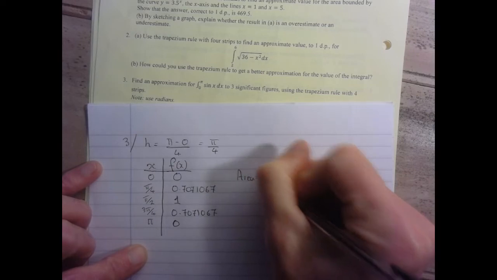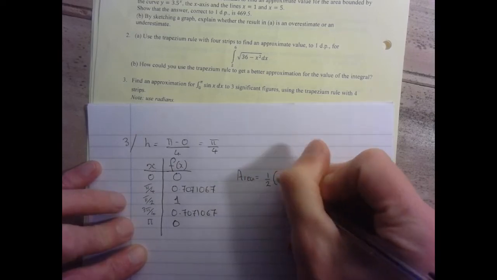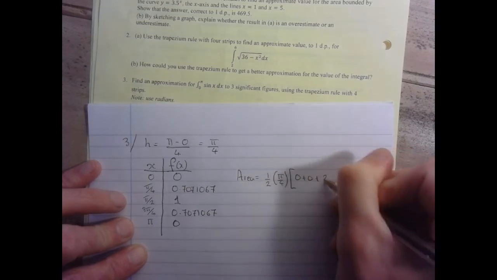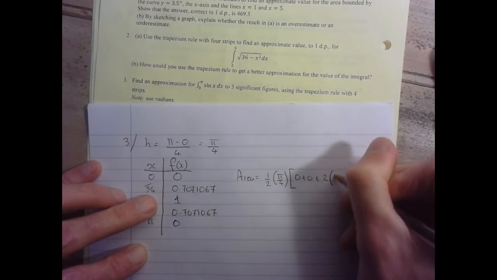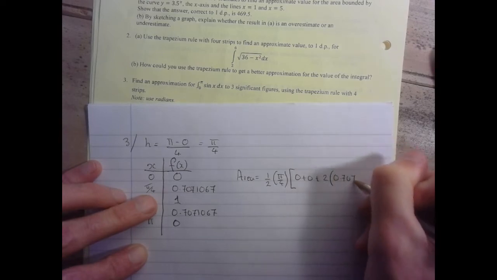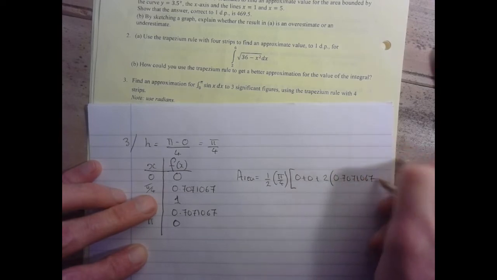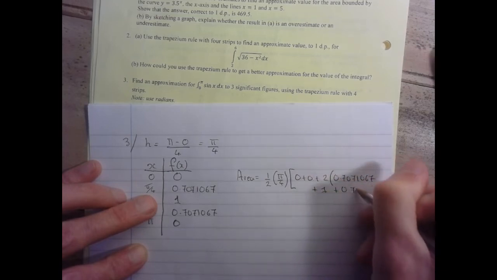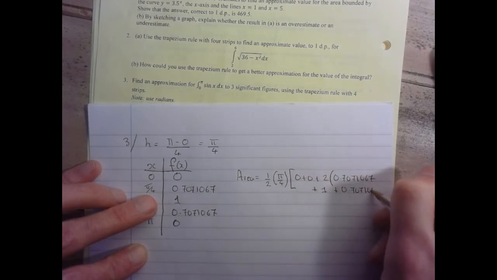So we can put our trapezium rule to work. So it's a half the strip width, which is pi by 4, open big square bracket, first plus last, so 0 plus 0, plus 2 times the rest of the y's, which is 0.7071067 plus 1 plus 0.7071067.